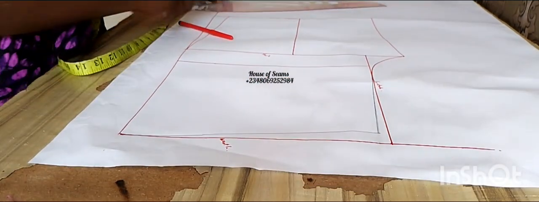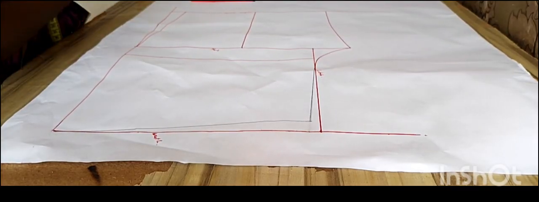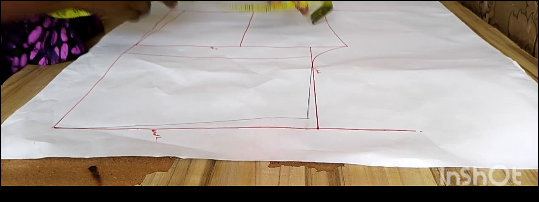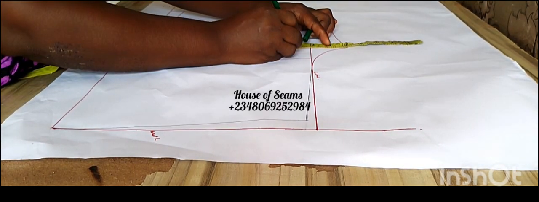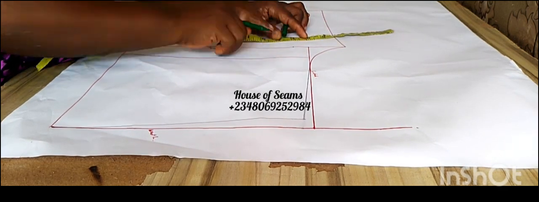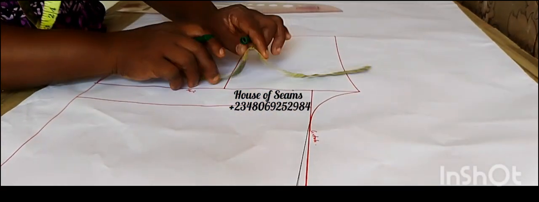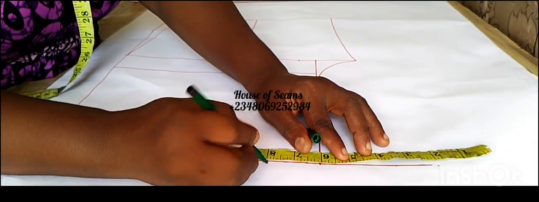So the next thing now is to draft the back pattern. So to draft the back pattern, from this crotch line here, just go inward by 1 inch. Can you see? At this crotch line here, go inward by 1 inch. At the waistline, at the upper part here, go inward by 2 inches.